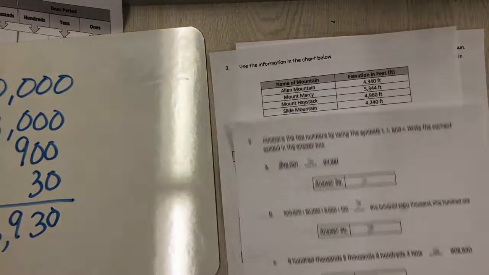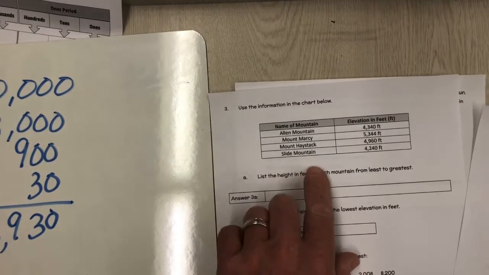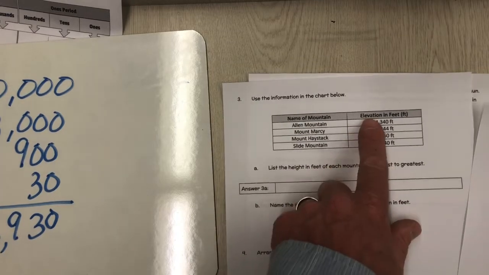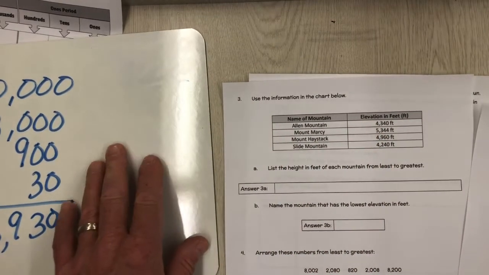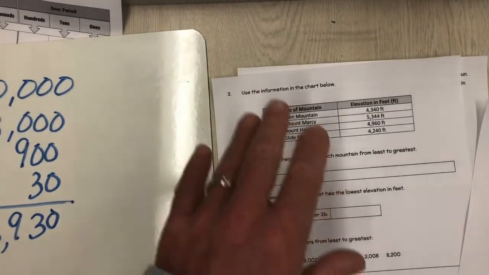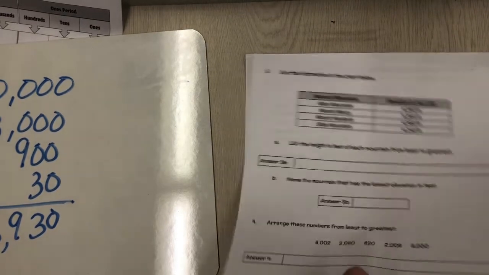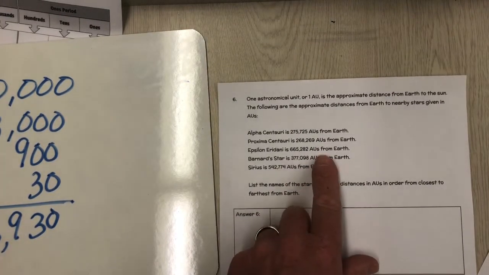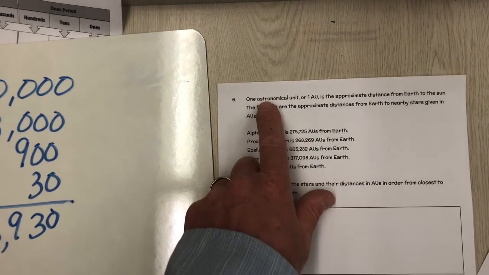Down here, the next page over, you're going to see that you've got to evaluate these mountain heights and the elevation. Whiteboard's probably going to be a lot of help here, so you can line up the place values and really figure it out. And even the last one here is going to talk about distance from Earth, okay? These different things, the astronomical units.